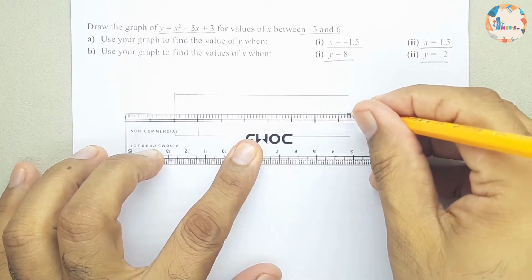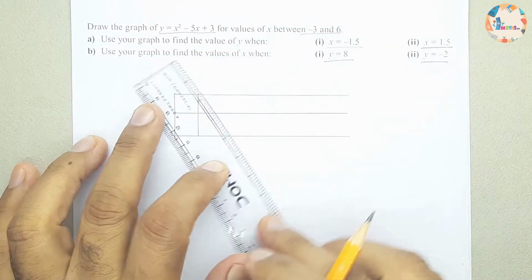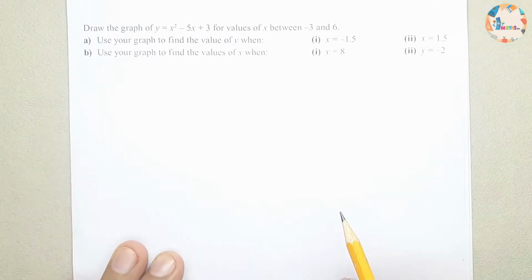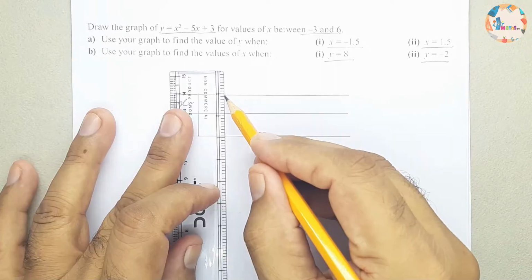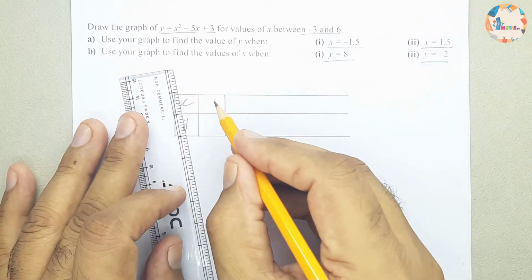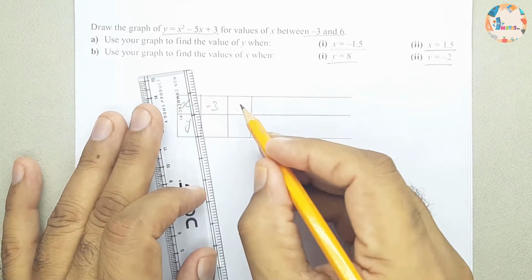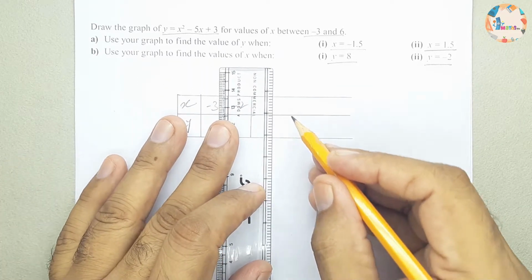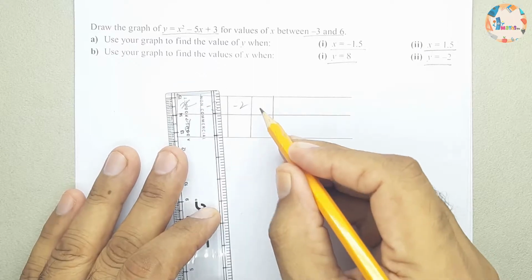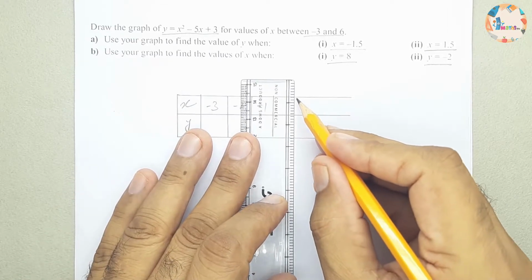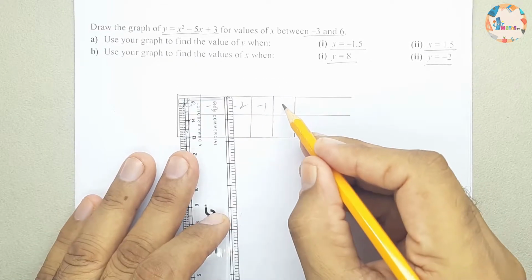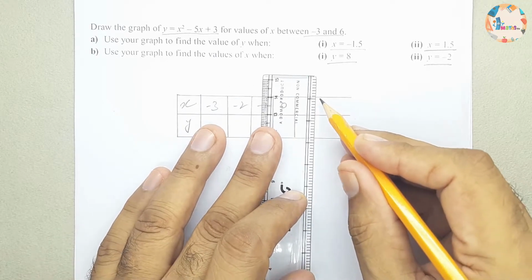I have selected this question so that you can know how we are plotting this. We can take x values -3, then for example -2, -1 and 0, then we can take 1.